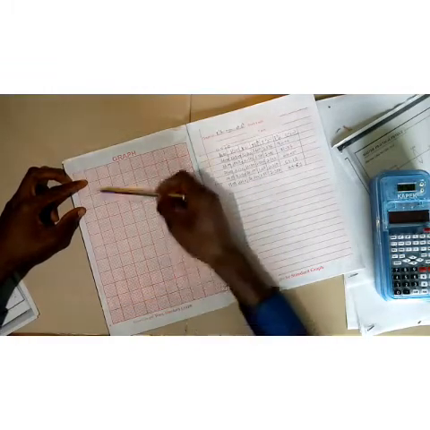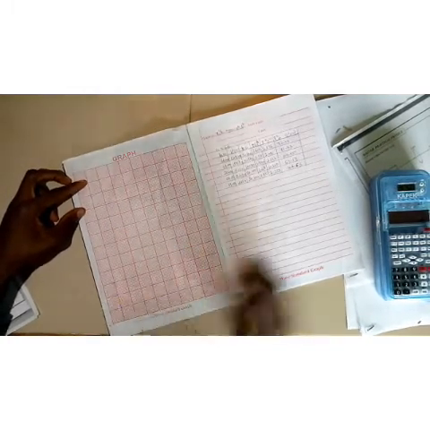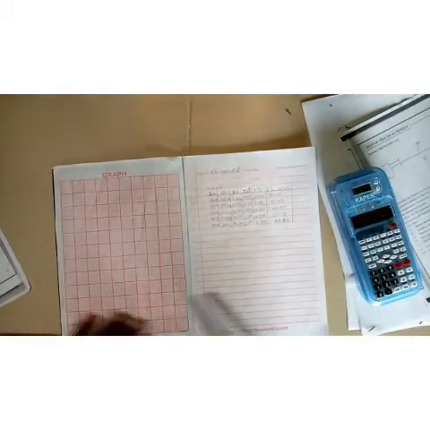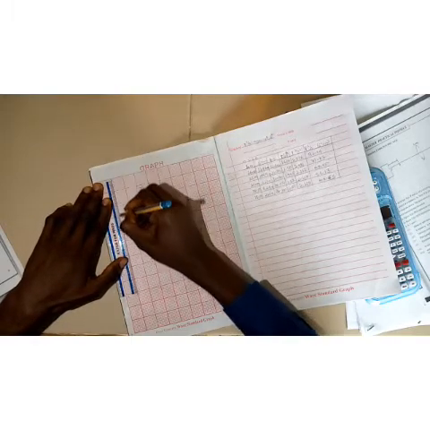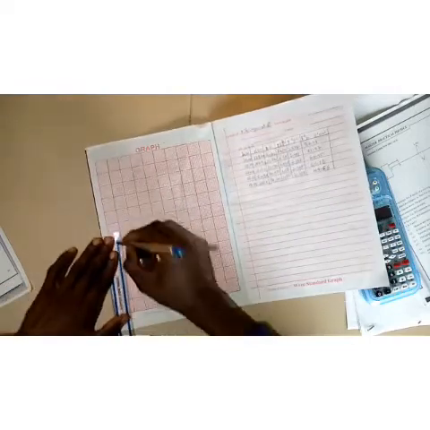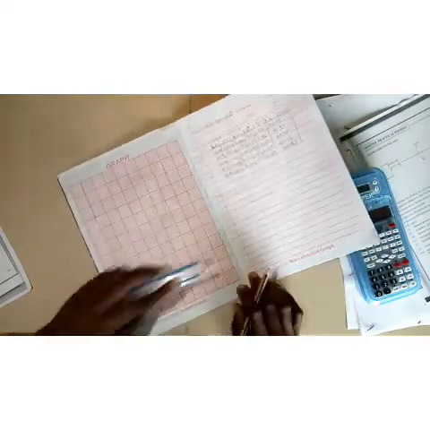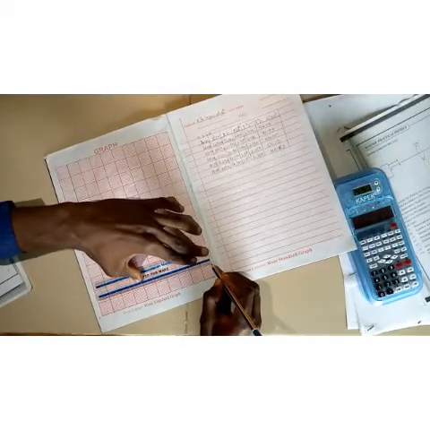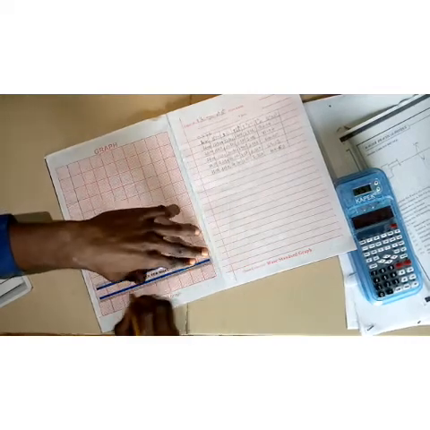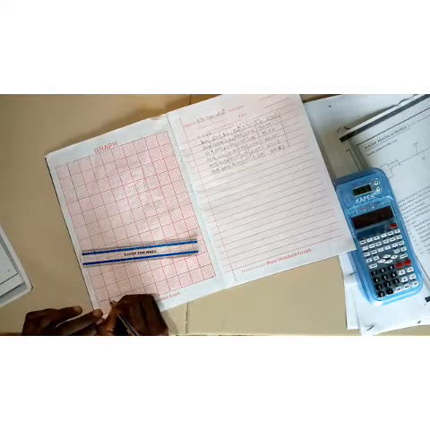So meaning that my vertical axis, I'm using the scale of 2 centimeter to 10 units. So meaning each small box in it is 1. So having known this, I'll get my ruler and place a line to represent my vertical axis. Then I place one to represent my horizontal axis. The origin of the graph starts from here, 0, 0.